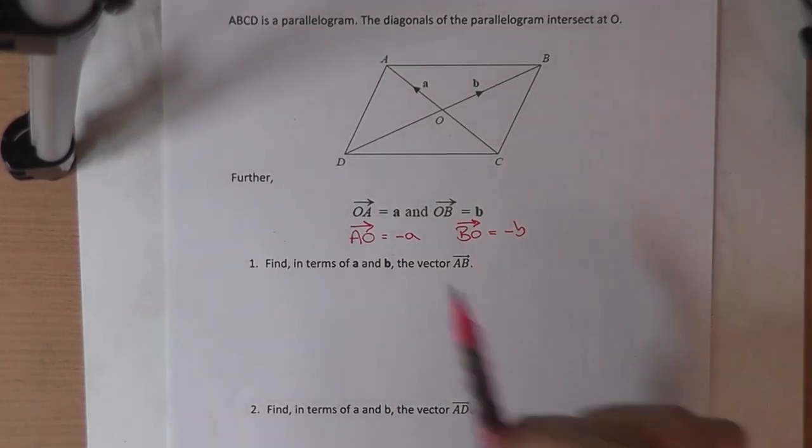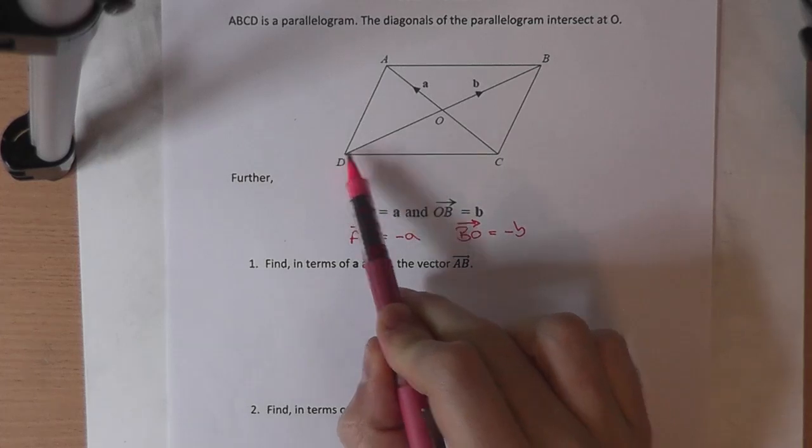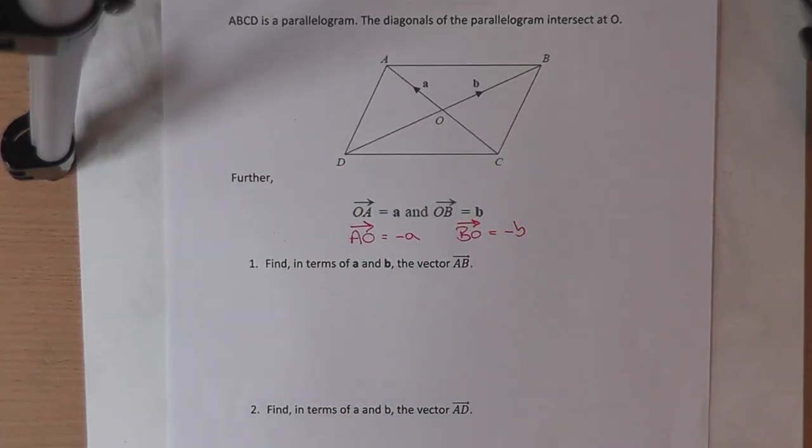Next thing to notice. Let's have a look at the direction from D to O. If we started at D and moved to O, that could be given by a particular vector. There would be a certain set of steps that we could follow. But there is something interesting about the direction from D to O. Compare D to O to B.